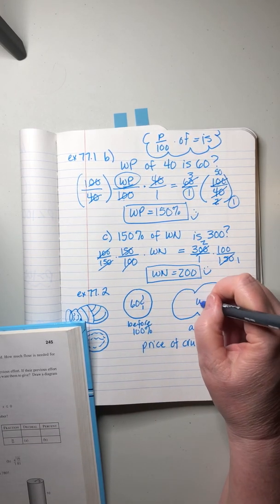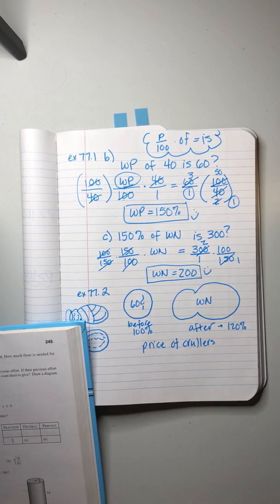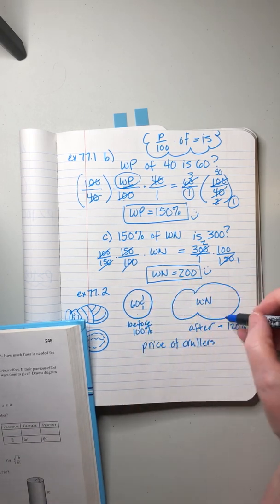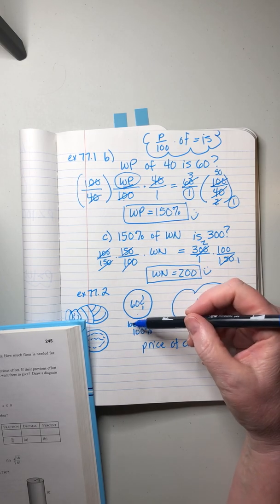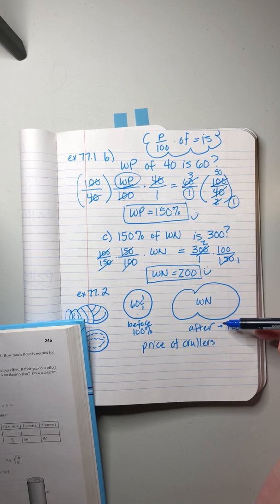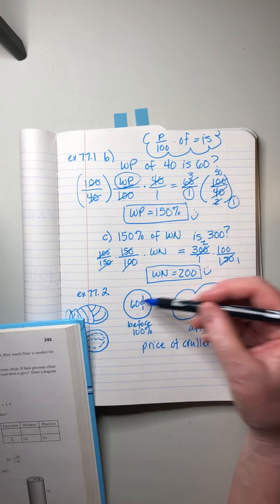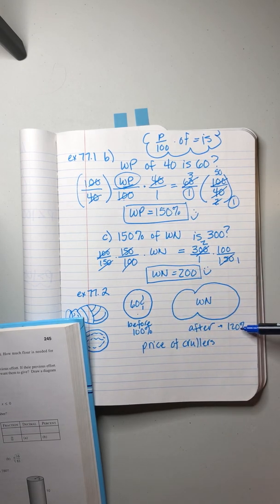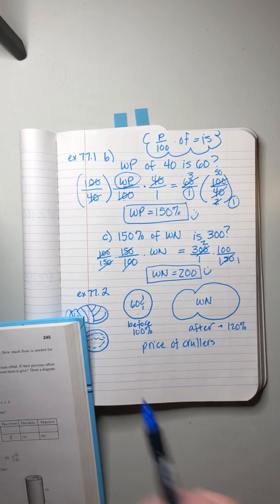What does it cost today? See how I did that? This is before, this is after. So in our scenario, this is 2 years ago, and this is now. They cost 60 cents 2 years ago. They've gone up. They've gone to 120% of what they were before.